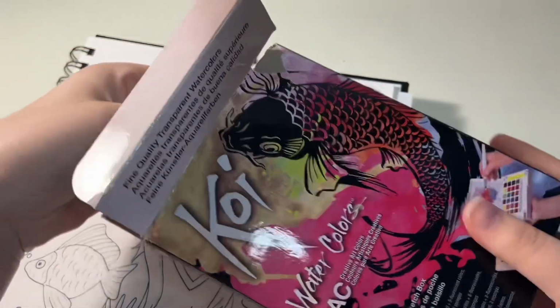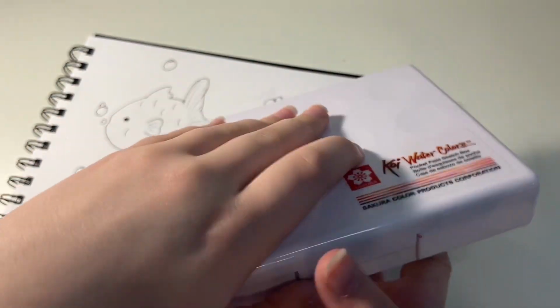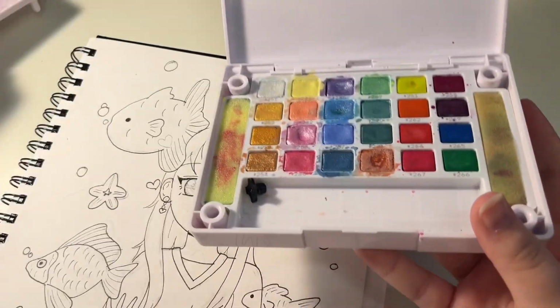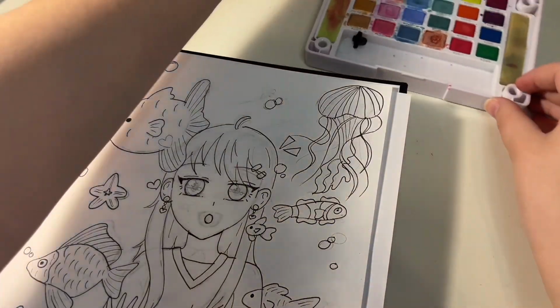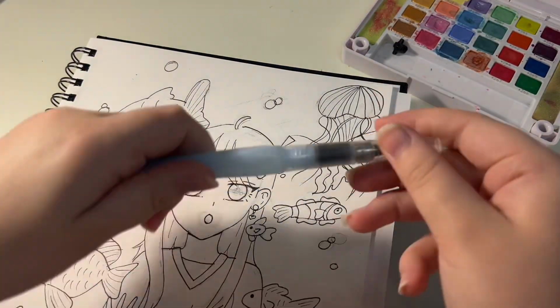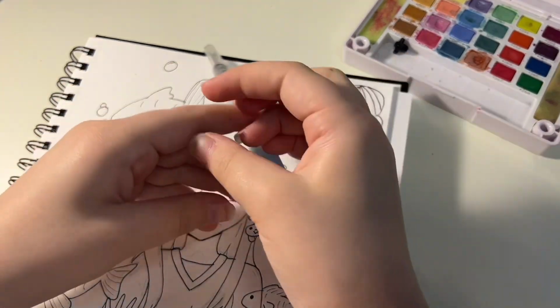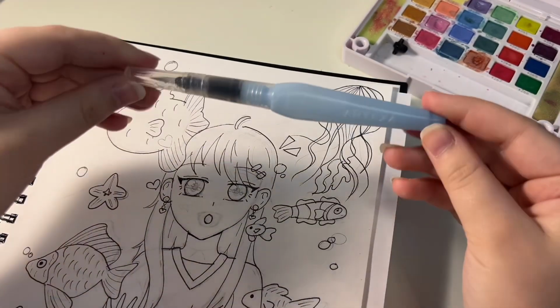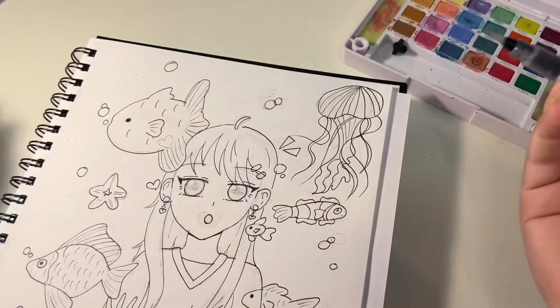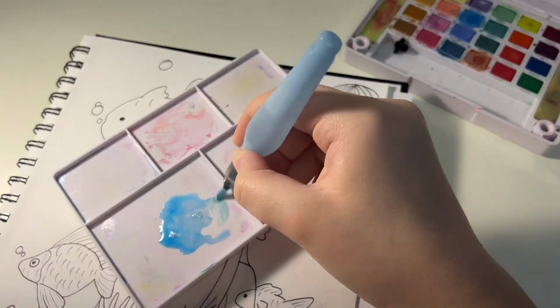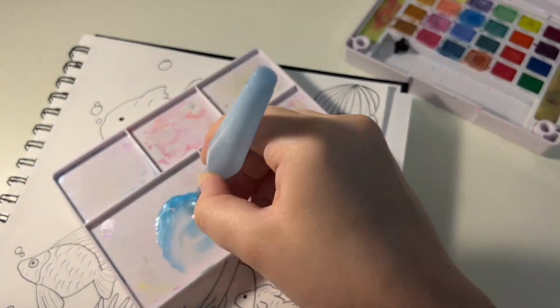Now for my favorite part, actually getting to color in the drawing. So for the background, I'm going to be using my koi watercolors just because I want to make sure it looks like water, and I think watercolor will do the best job of doing that. I'm not going to paint the whole entire drawing, it's just going to be the water for the background though.